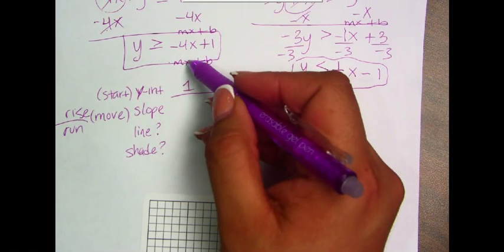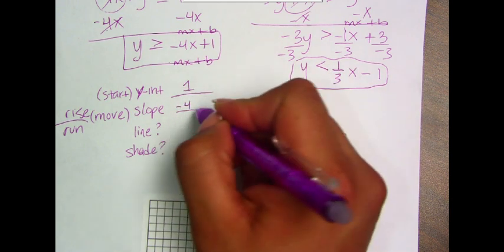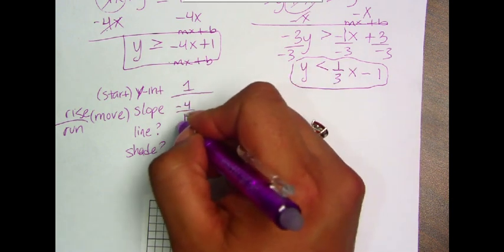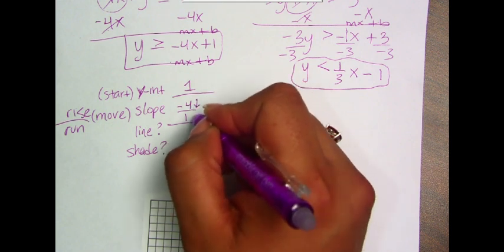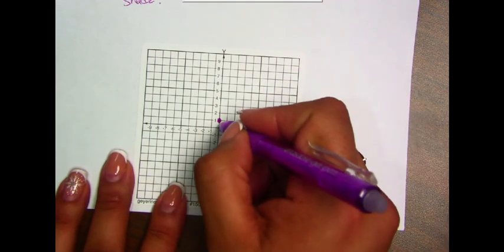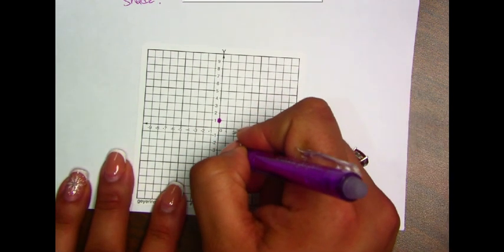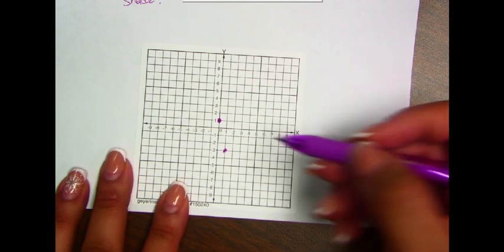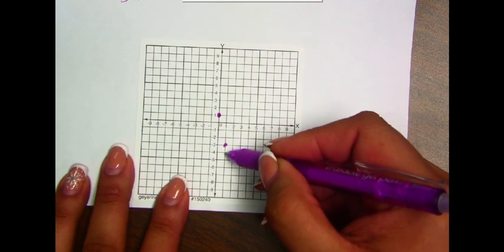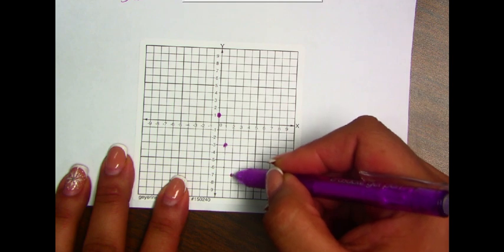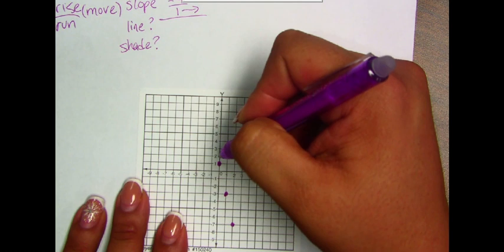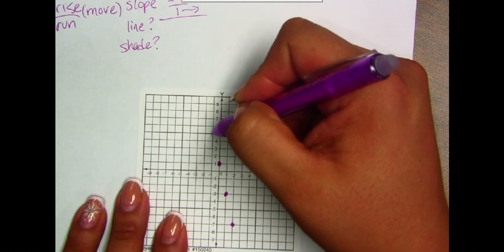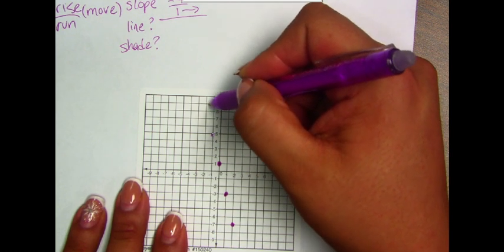Next, we're going to have the slope. The slope is negative 4, but we prefer to have it as a fraction, so negative 4 over 1. This slope is going to tell us that we're going to rise down 4 spaces and run 1. Rise over run. So from one point to another, we're going to rise down 1, 2, 3, 4, and run 1. And then go ahead and mark a point right there. We can do this backwards, so up 4 spaces, 1, 2, 3, 4, and then left 1.